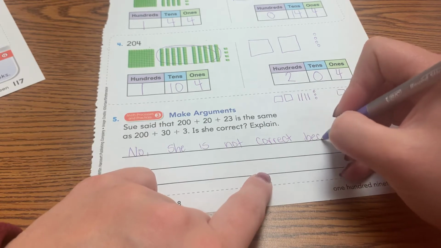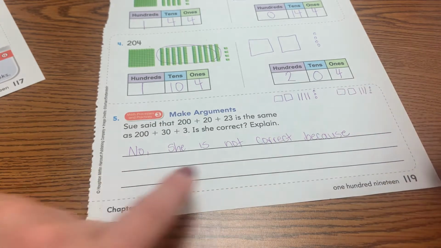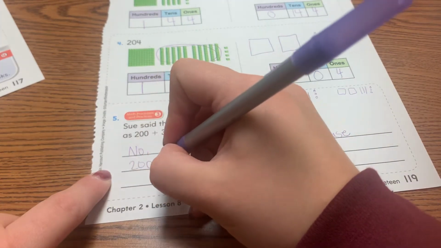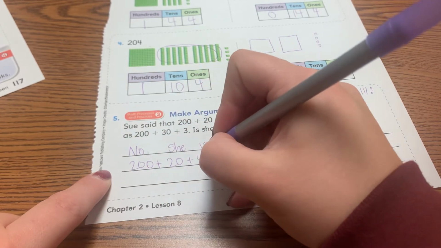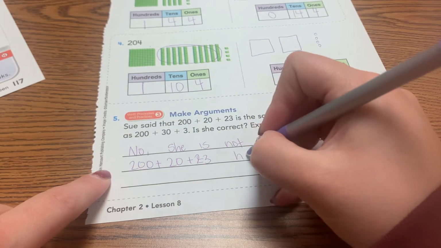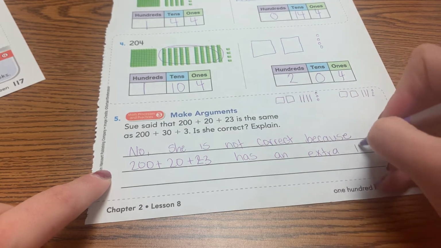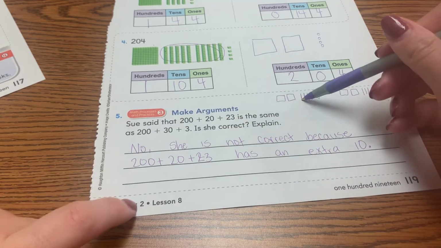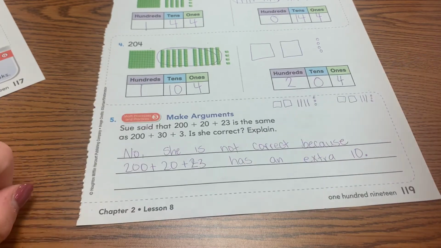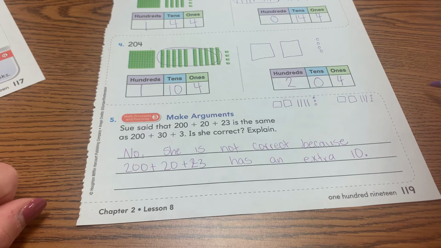So you can say because 200 plus 20 plus 23 has an extra 10. This one has 4 tens and this one has 3 tens. This one was tough. That's a tough question. You really got to think. Okay, pause this if you're not finished writing.